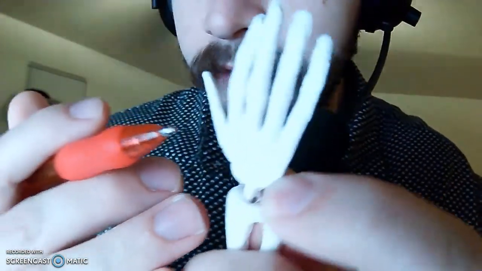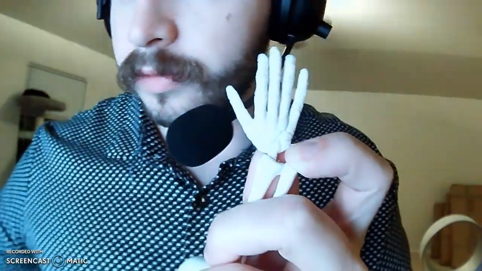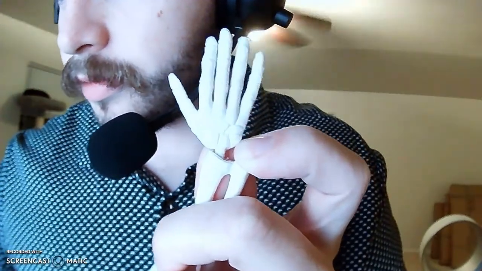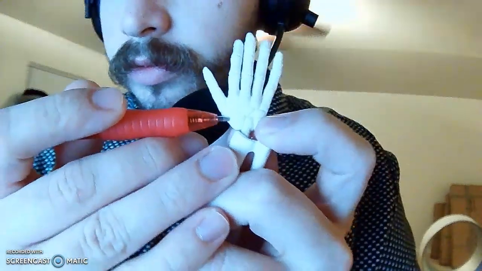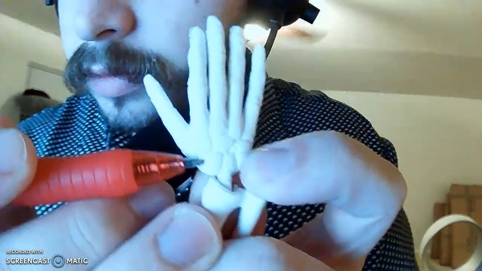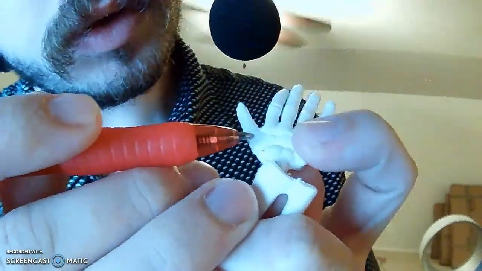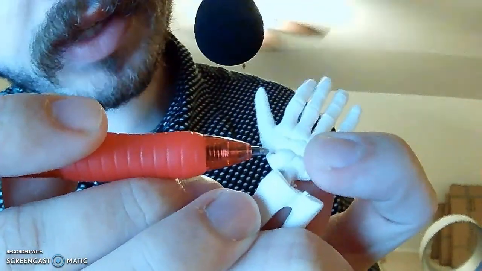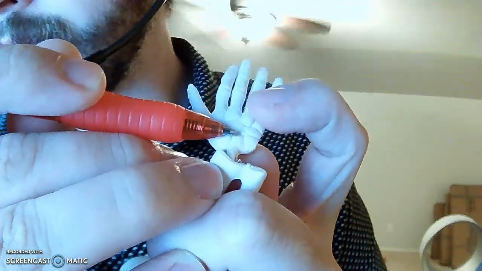We'll talk about the hand bones, okay? The carpal bones. Everything in here. Perfect. Okay. So, right here we have the scaphoid, followed by the lunate, right over here.